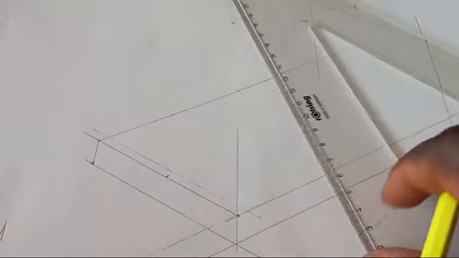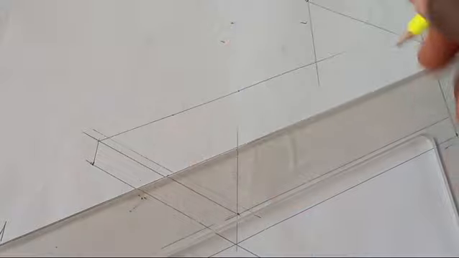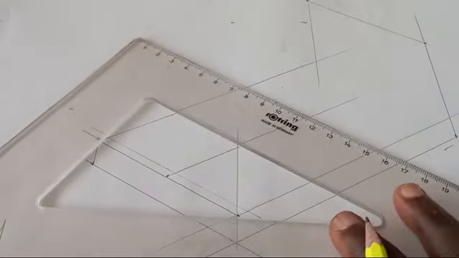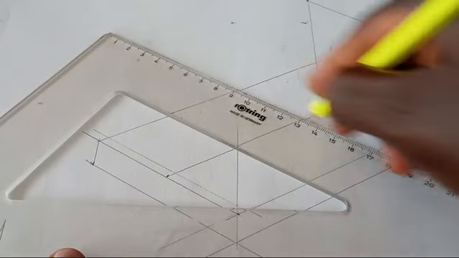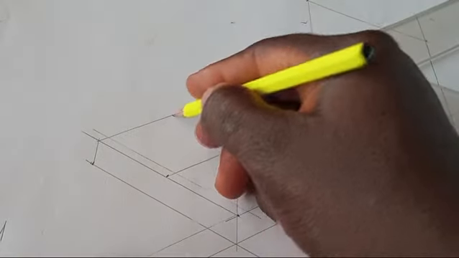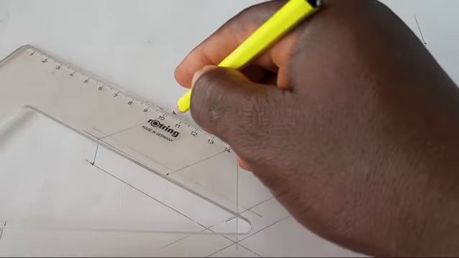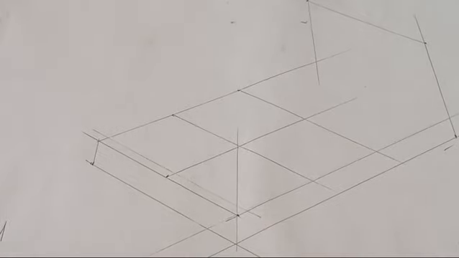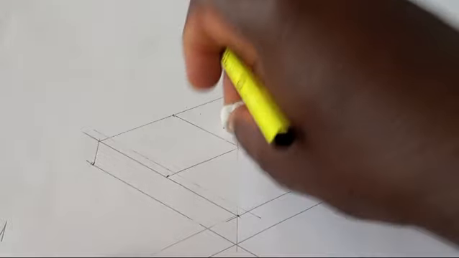So we'll draw this one like this, and this one too will come like this. So then the division of this side, we draw that one too like that. So we have been able to divide it into 4. Let me erase this vertical line, we don't need it.